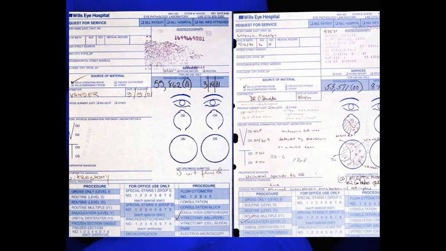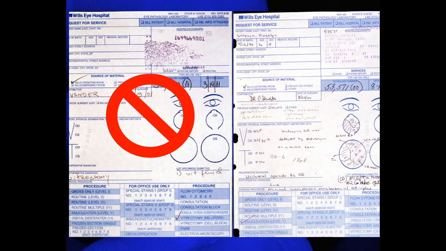The poorly completed path slip on the left provides no information. The slip on the right provides lots of information and gets a gold star. If the pathologist receives adequate clinical information, he or she may not have to do expensive, unnecessary tests.